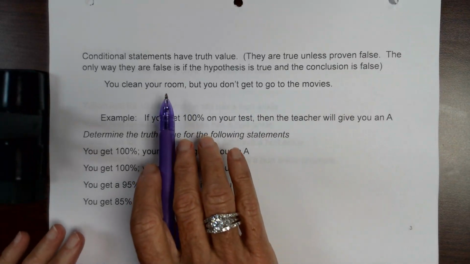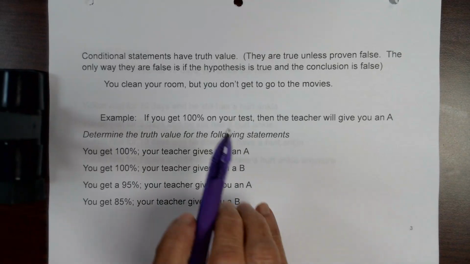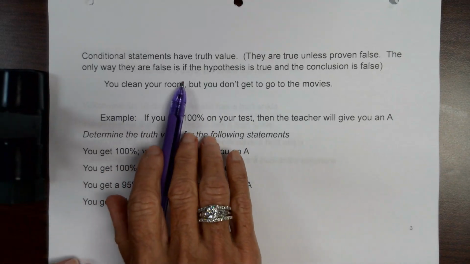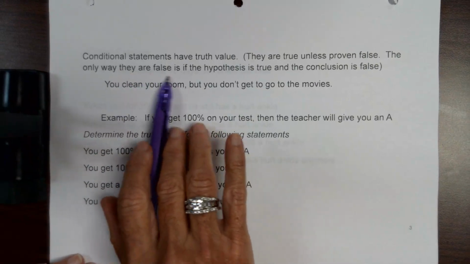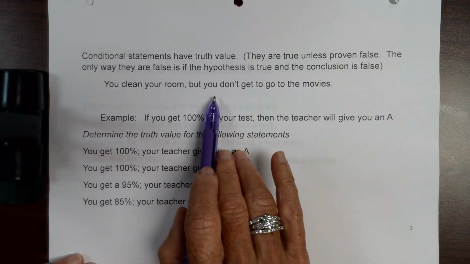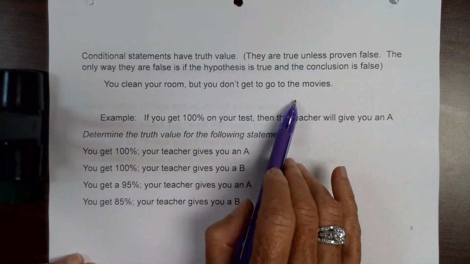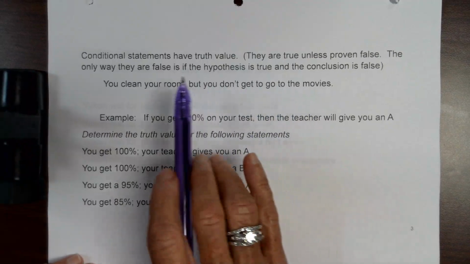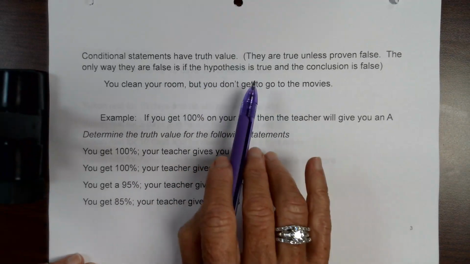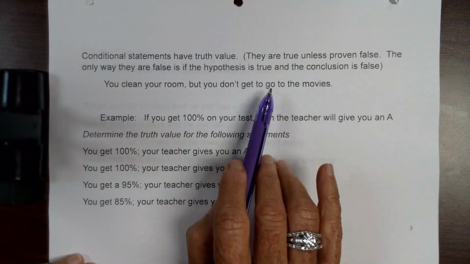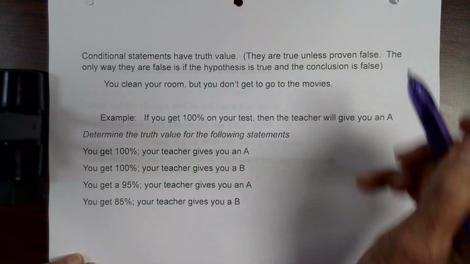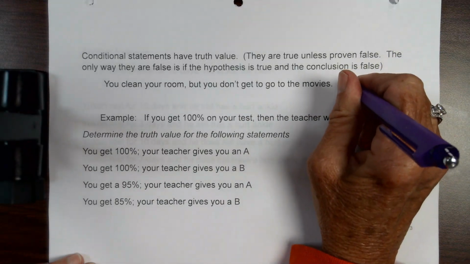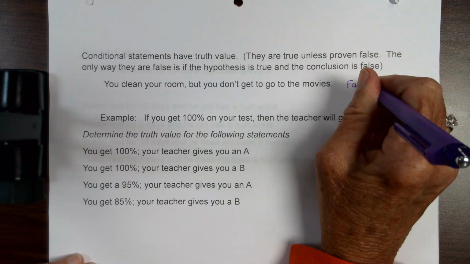If we just had that previous statement, P then Q, then what you have done is you have supported your part. You've cleaned your room, but your parent perhaps does not let you go to the movies. So you did the hypothesis, but what they promised you would get when doing the hypothesis didn't take place. So the truth value of this is false.